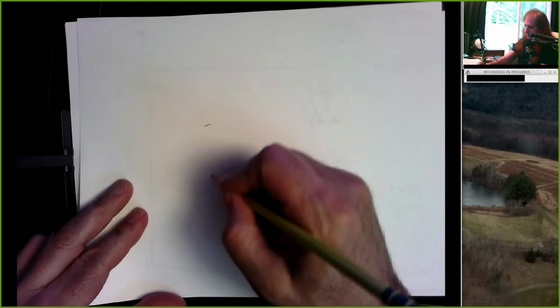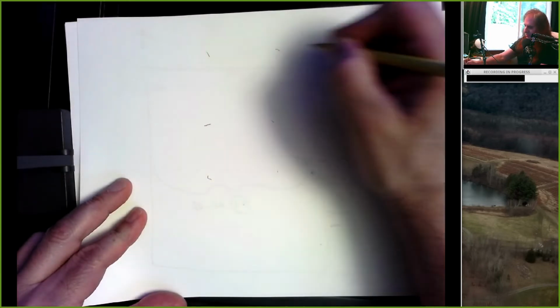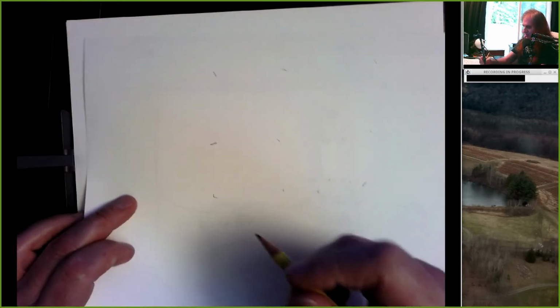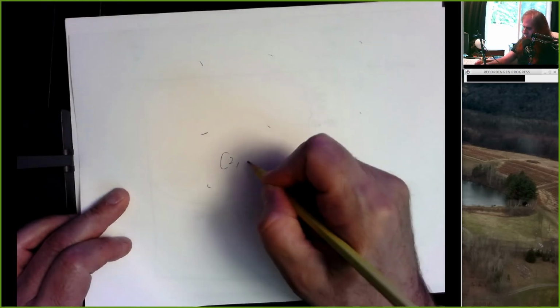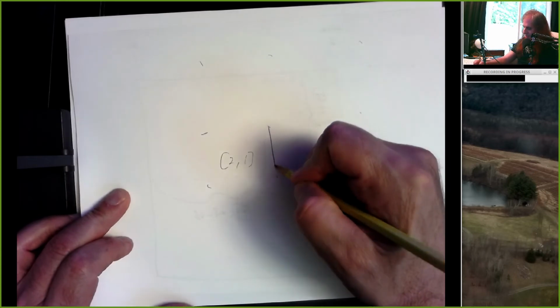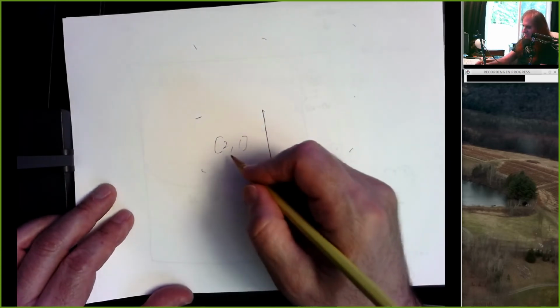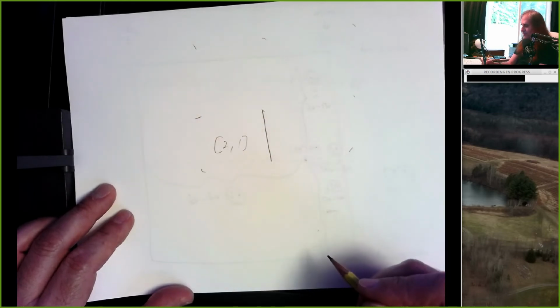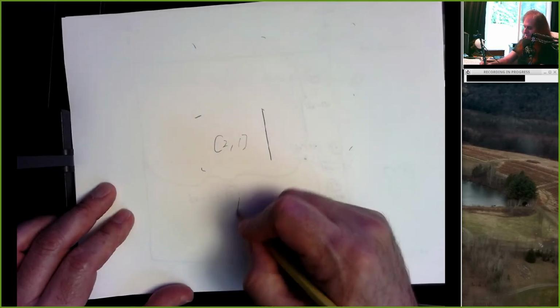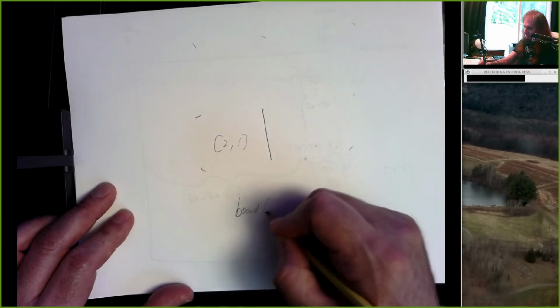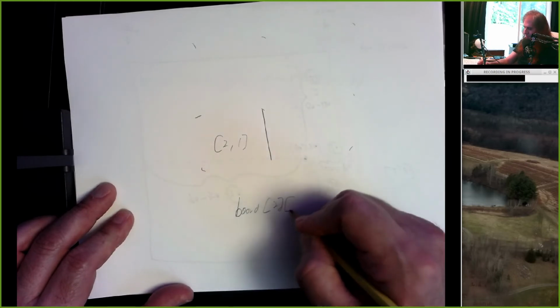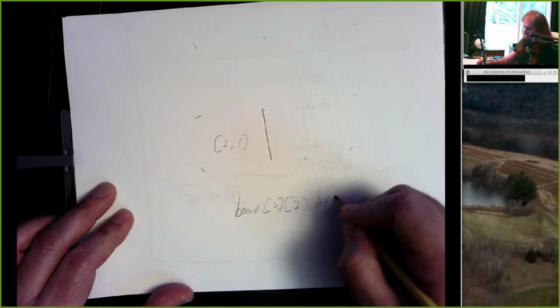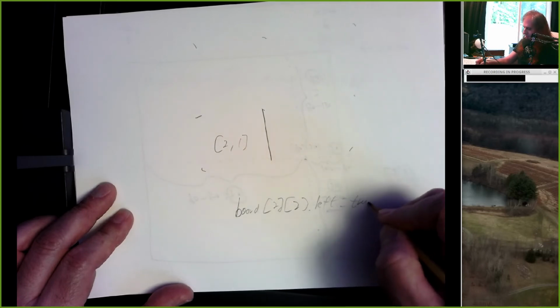So we've got some boxes here, and where are we? We're in 2,1, and the person just clicked this line, and so you set board[2][1].right equal to true. Well, you also need to at some point say board[2][2].left is equal to true.